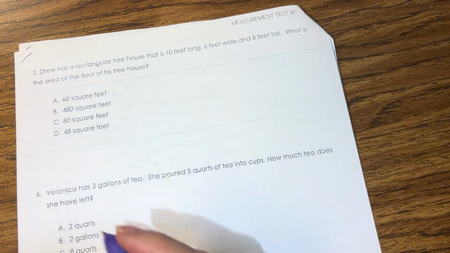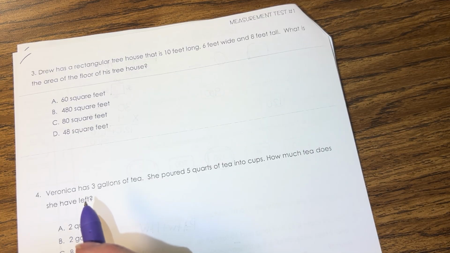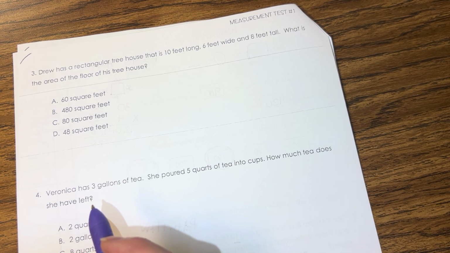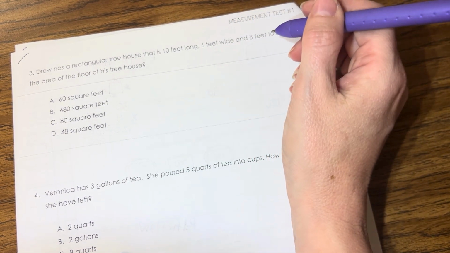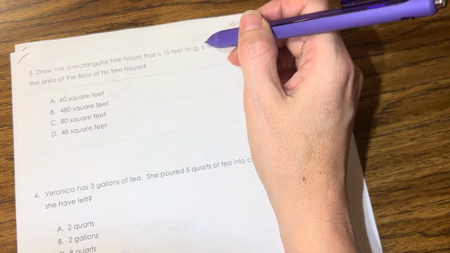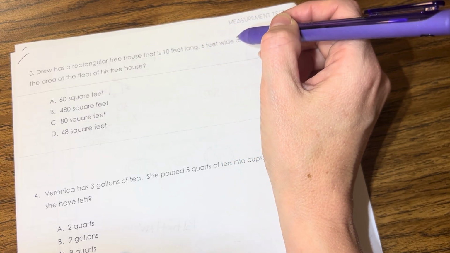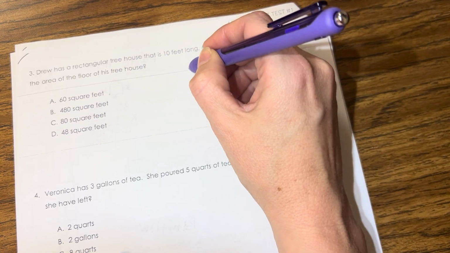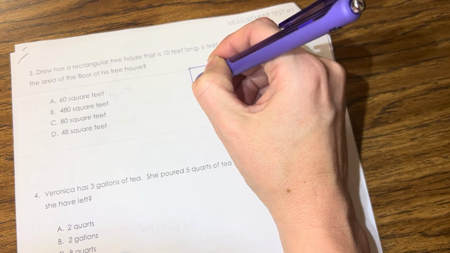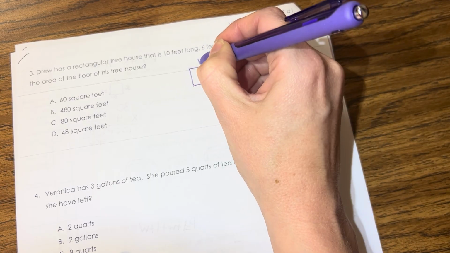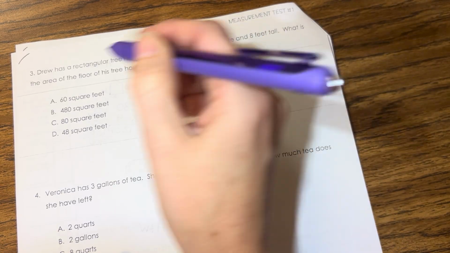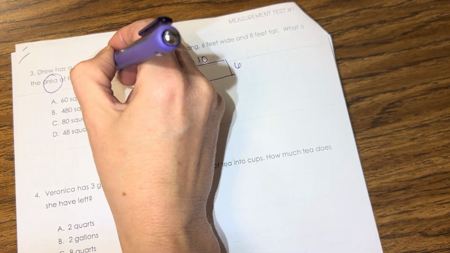All right, it says Drew has a rectangular treehouse that is 10 feet long, 6 feet wide, and 8 feet tall. What is the area of the floor of his treehouse? Okay, so let's think. He's got a rectangular treehouse. It's 10 feet long and 6 feet wide. Okay, and it's asking us for area. It told us it's a rectangle.